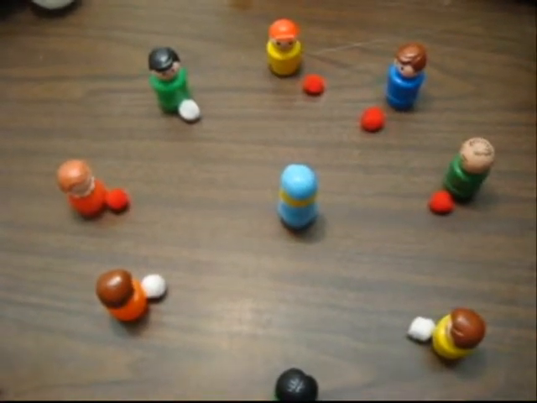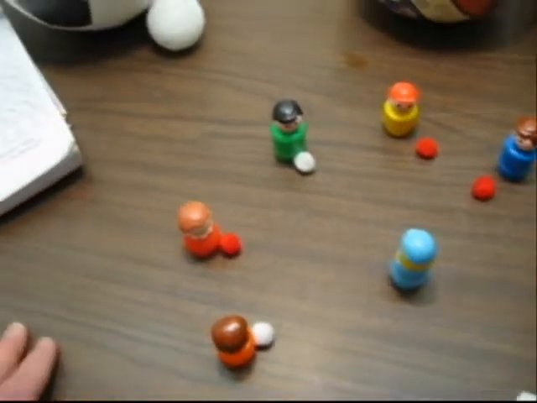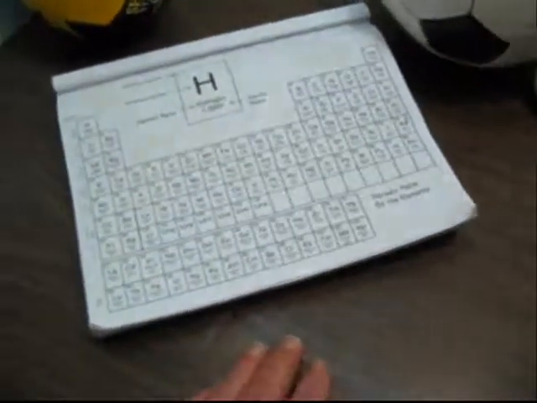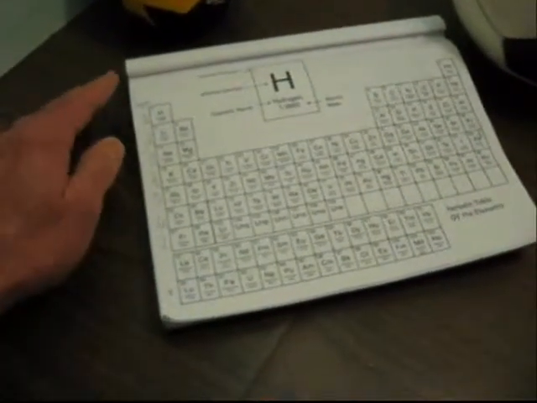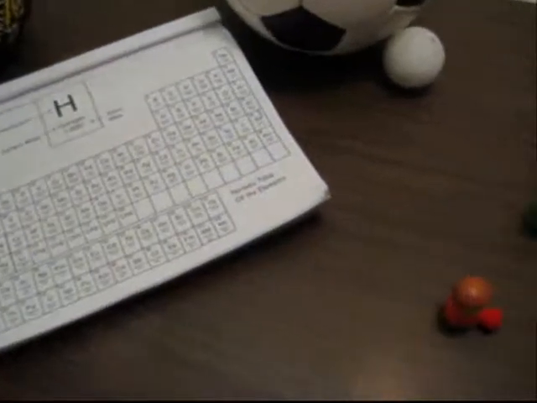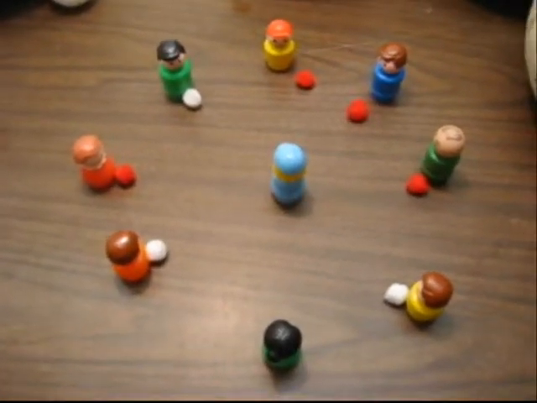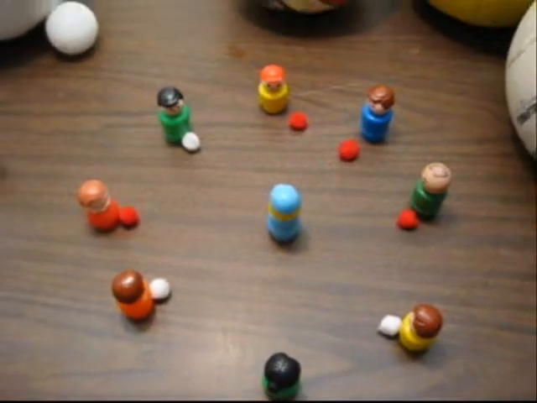So this game was called Electron Escape. It's designed to illustrate ionization energy. The focus is on these three families of elements, and we hope you have a very fun time playing this game with your students.